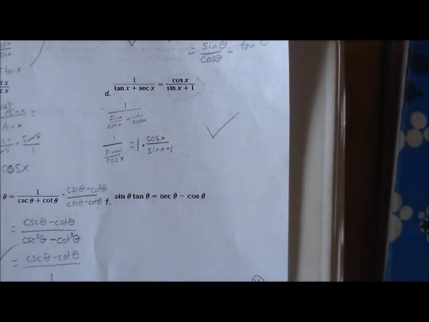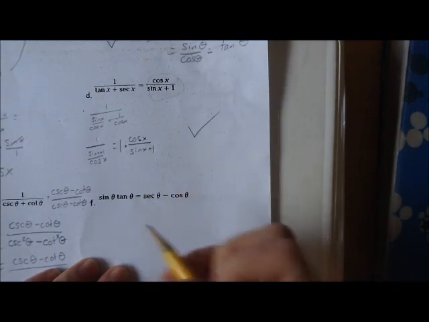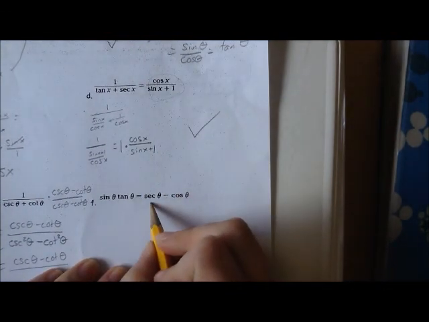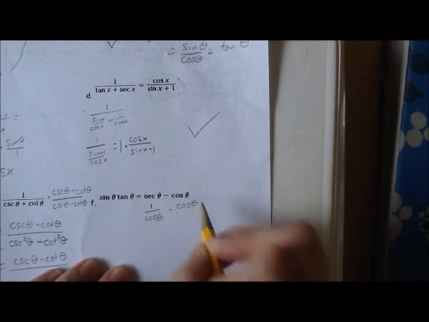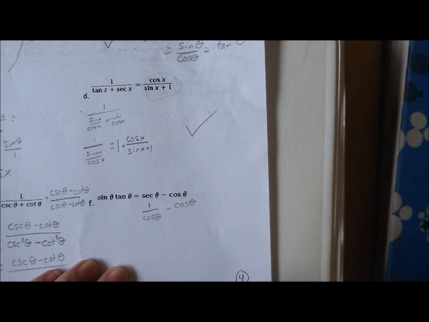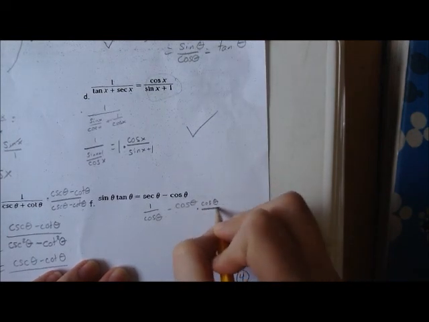Last one on this page. So, this looks a little more complicated, although it's hard to say for sure. This is 1 over cosine. This doesn't have a denominator, or the denominator is 1. If we're going to combine them, we really need to get a common denominator.